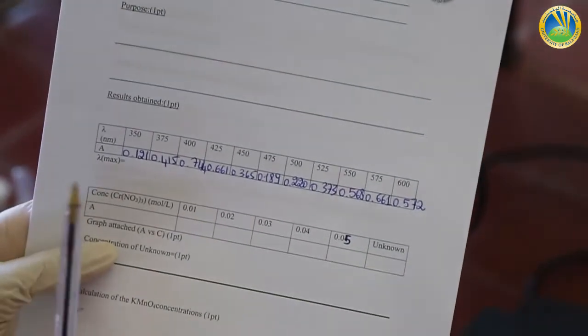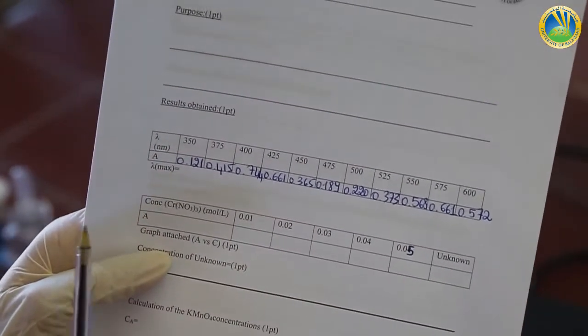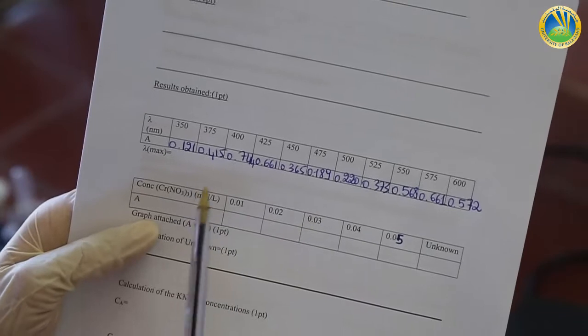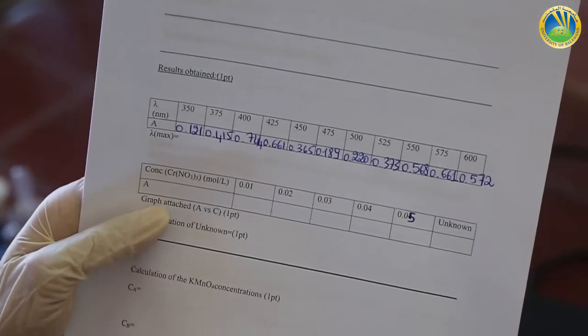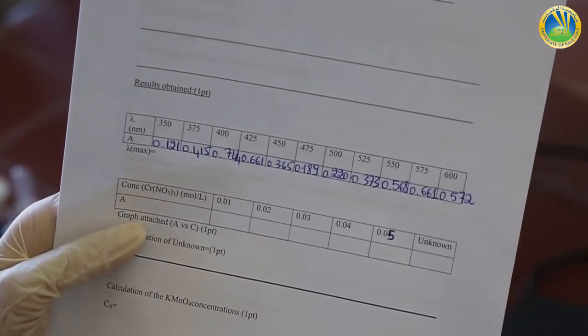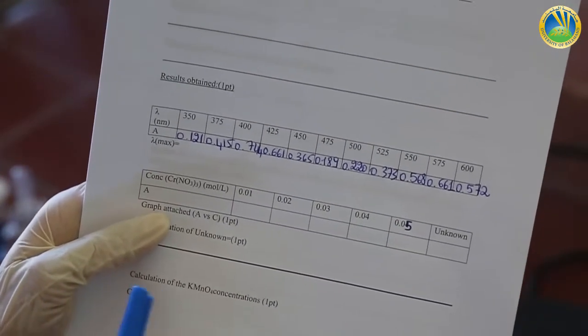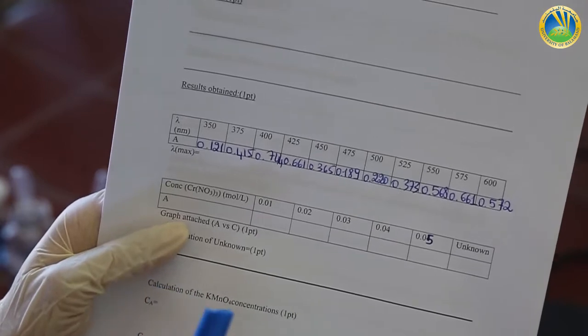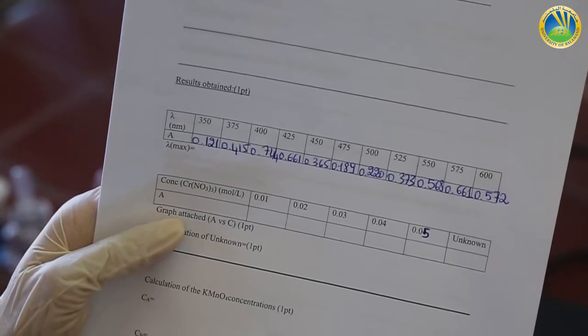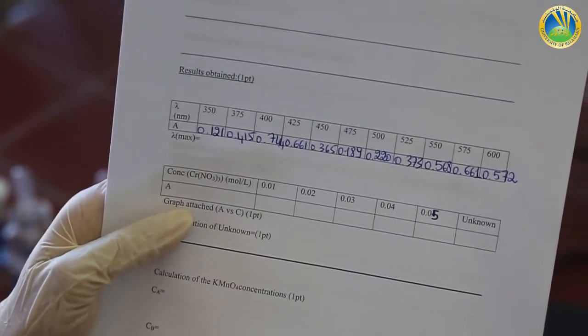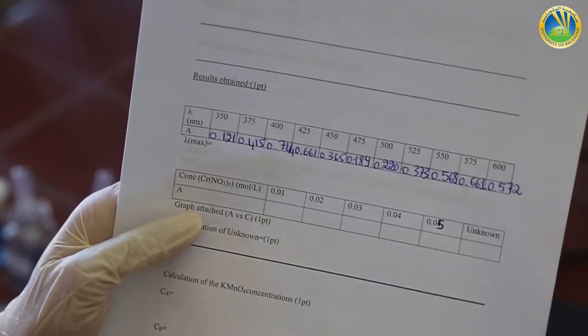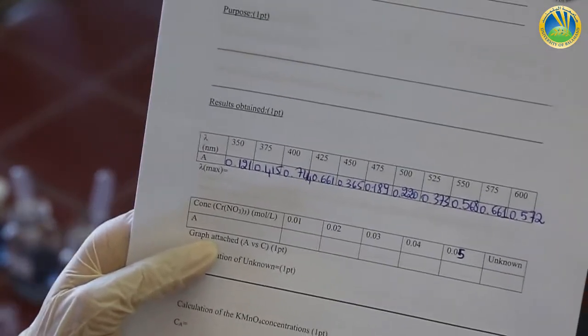By plotting the curve of absorbance versus lambda using all the results obtained, we can find that the maximum absorbance is 0.744 at a lambda of 400 nanometer, which is our lambda max, the maximum wavelength.